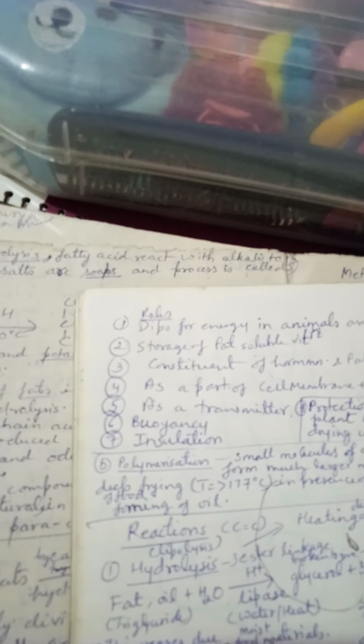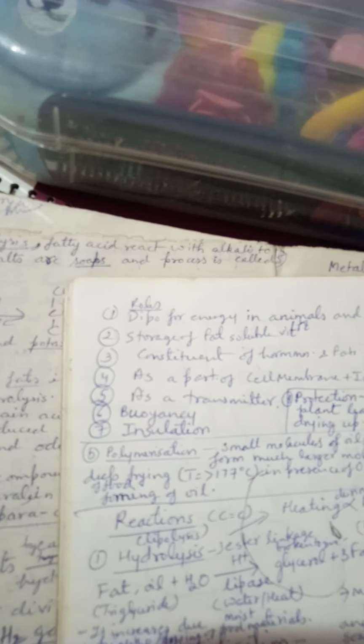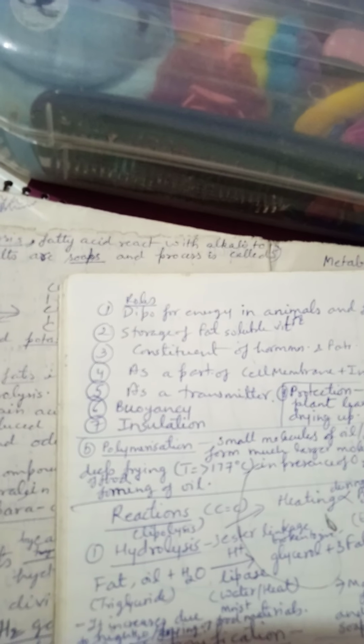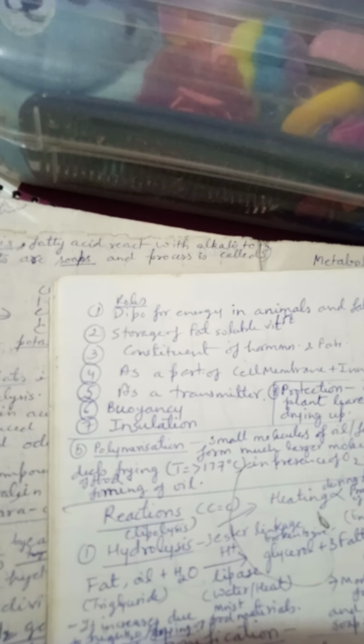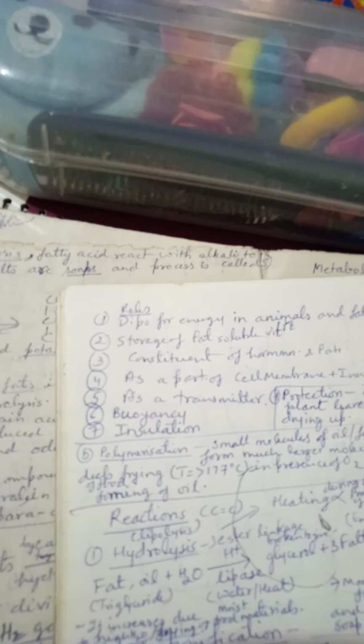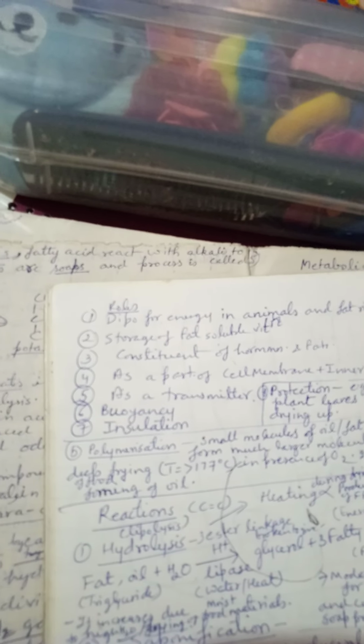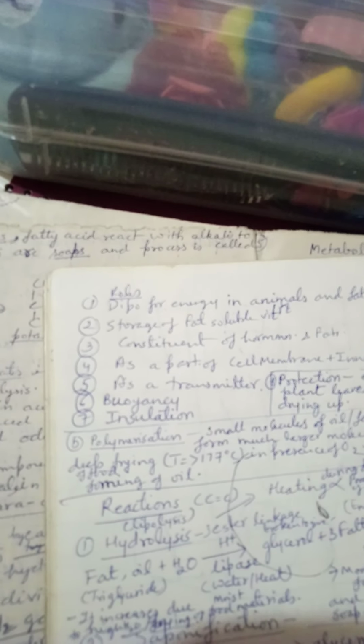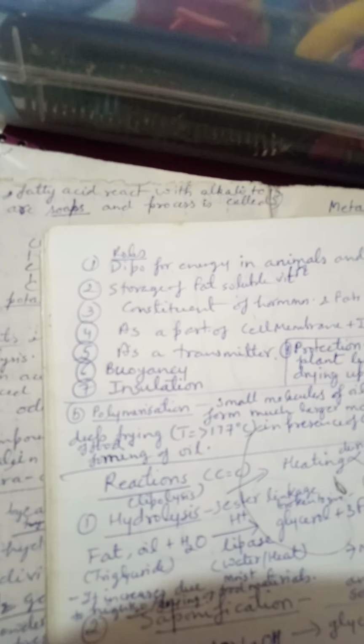So these are certain aspects that you could discuss during the roles or functions or the sites where you could see the lipid perform a particular function: as an energy source, as a storage of fat soluble vitamins, as a part of hormones and fats, as a part of the cellular membrane, as a transmitter, for buoyancy, as the insulator, or for the protection of the plant leaves.